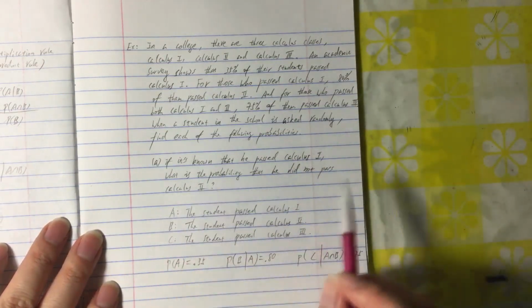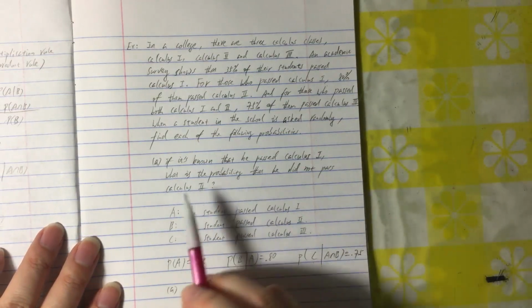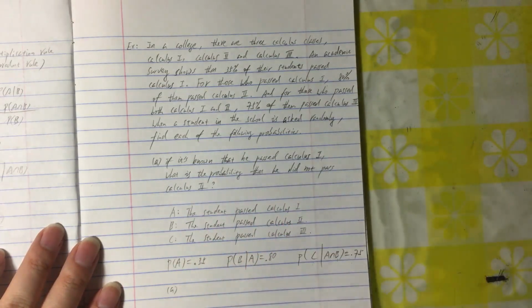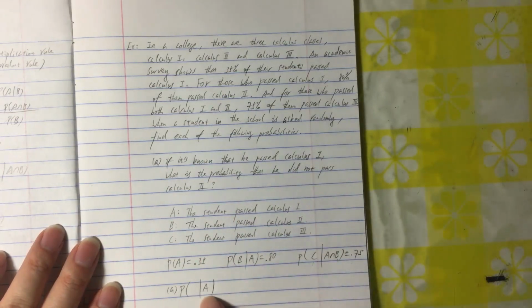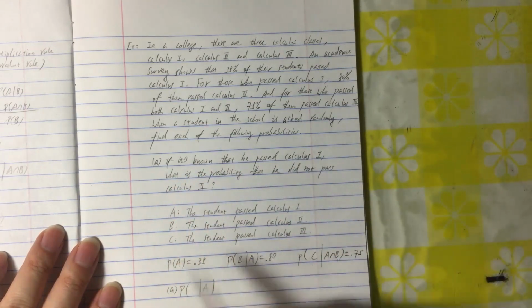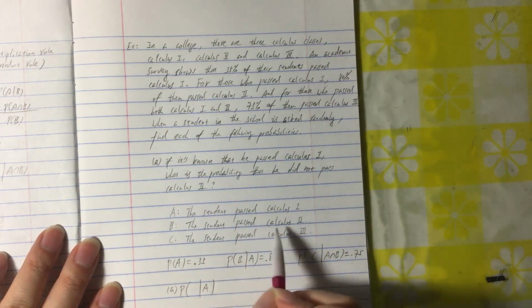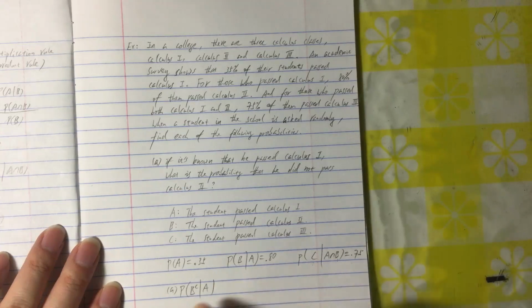Now, first question. The problem is asking: if it's known that the student passed calculus 1, what's the probability that he did not pass calculus 2? B represents that the student passed calculus 2, so if the student did not pass calculus 2, we use B complement. B complement represents that the student did not pass calculus 2. So that's what we are looking for.